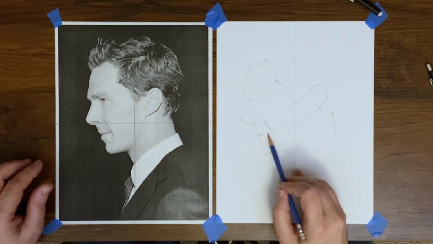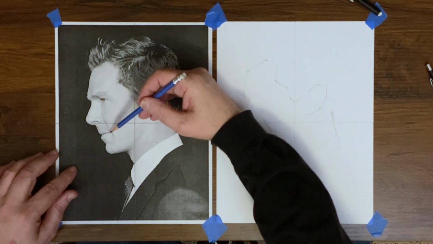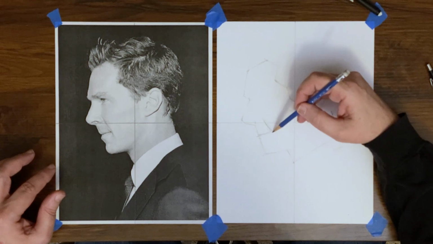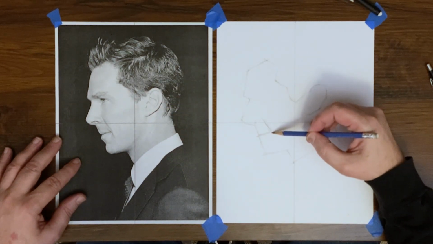So I've got a little negative shape, a double line that I can use right here. I can see where it curls just that little bit.